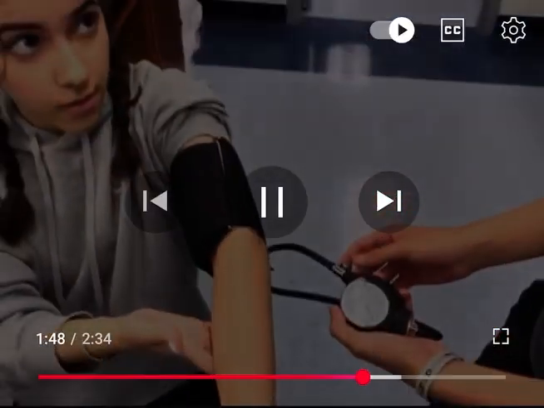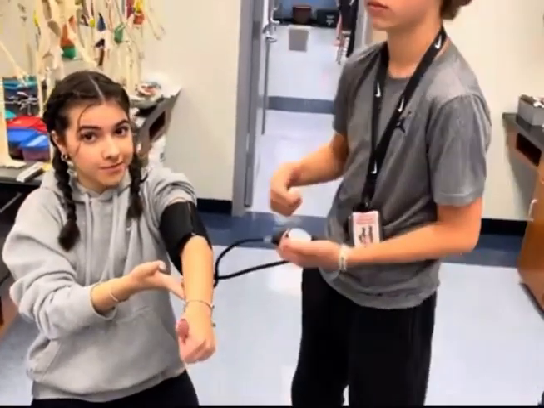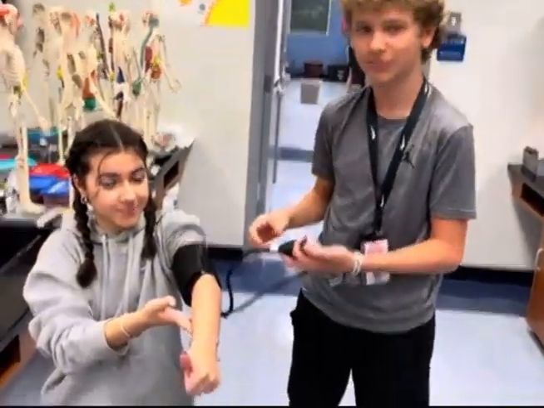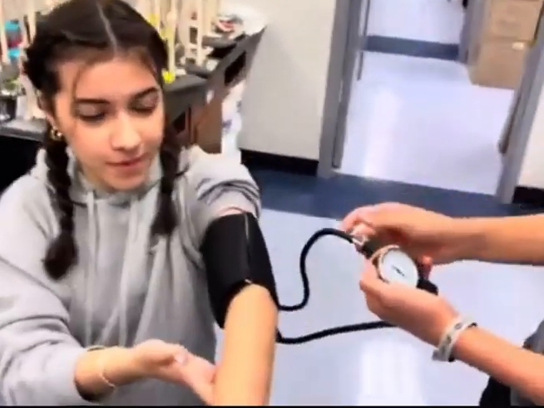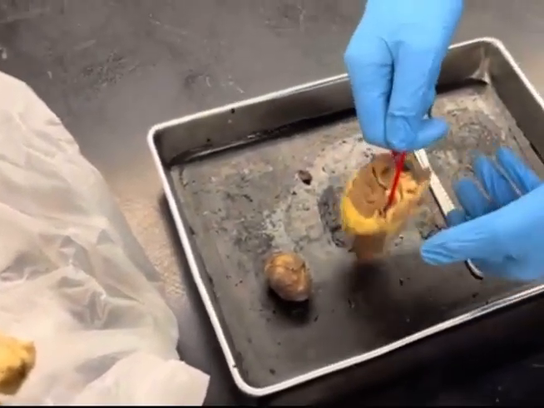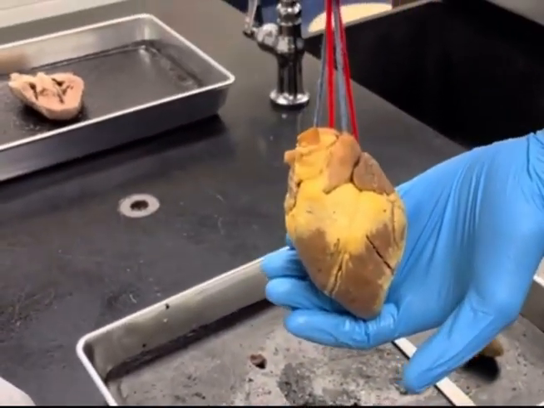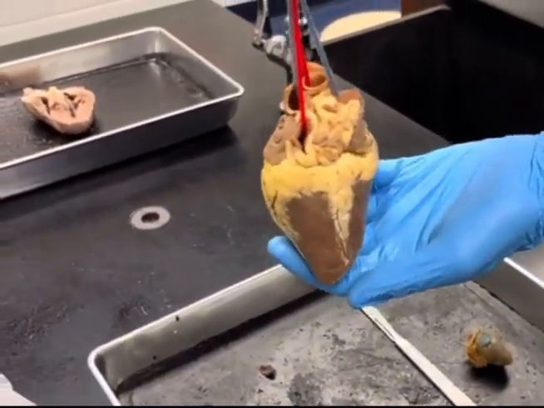You can find your own heartbeat by putting your 2 fingers on your wrist or neck to feel your pulse and counting the beats for 60 seconds, or 15 seconds and multiply by 4. Here's an example of how deoxygenated and oxygenated blood flows through the heart. The blue is deoxygenated and the red is oxygenated.